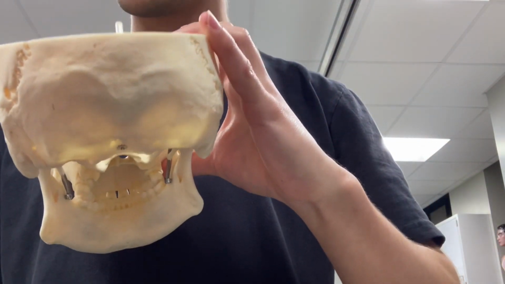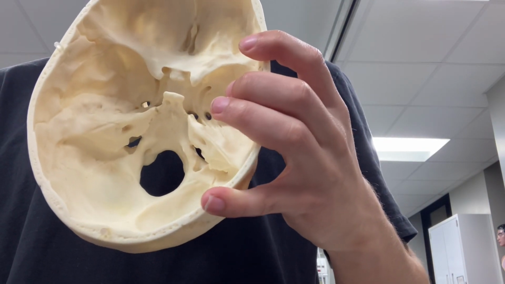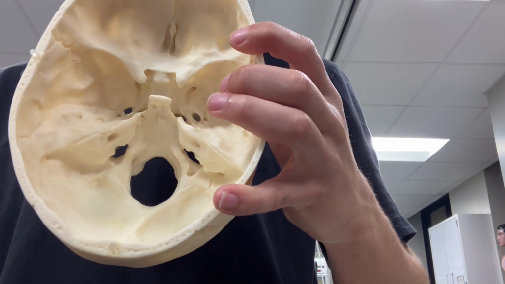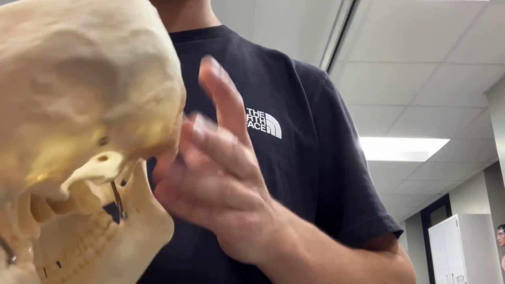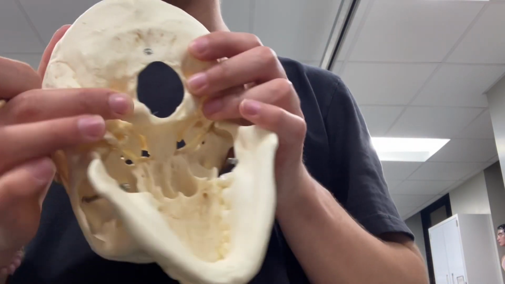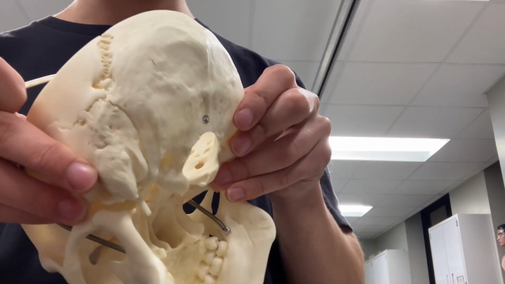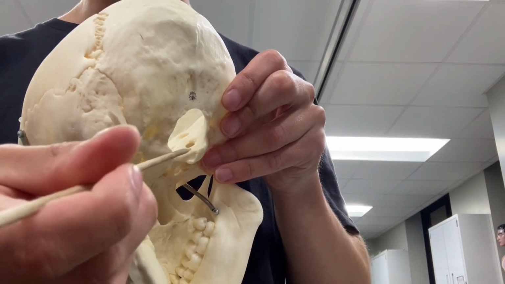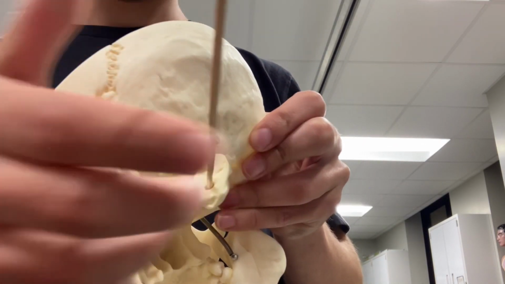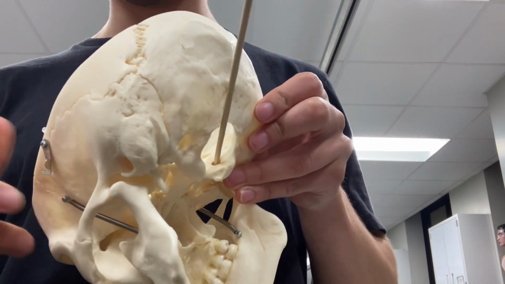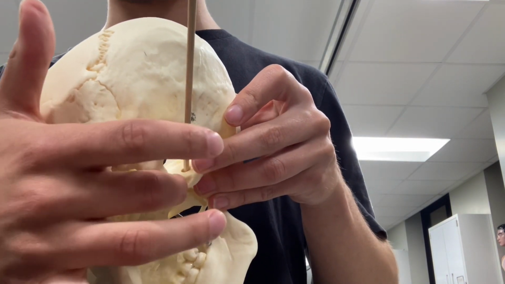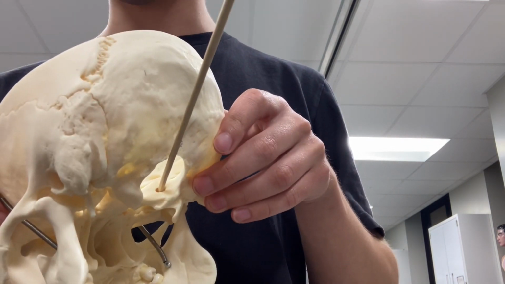Okay, one more structure on the skull that we want to be able to identify really well is the hypoglossal canal. Let's orient ourselves. Here are the occipital condyles. If you look inside, you see it right here. Inside, it runs perpendicular to the lateral borders of the foramen magnum. That's known as the hypoglossal canal.